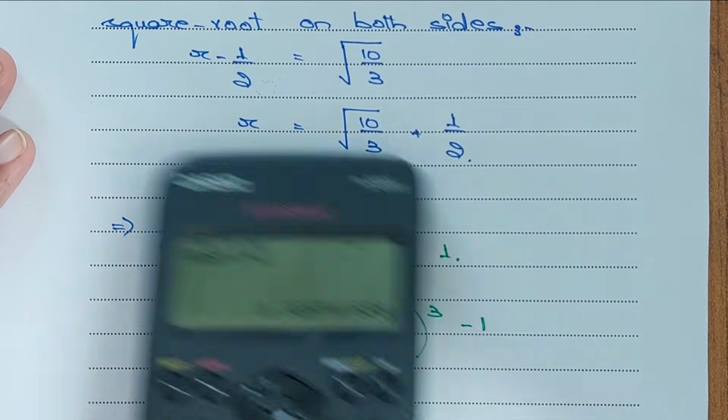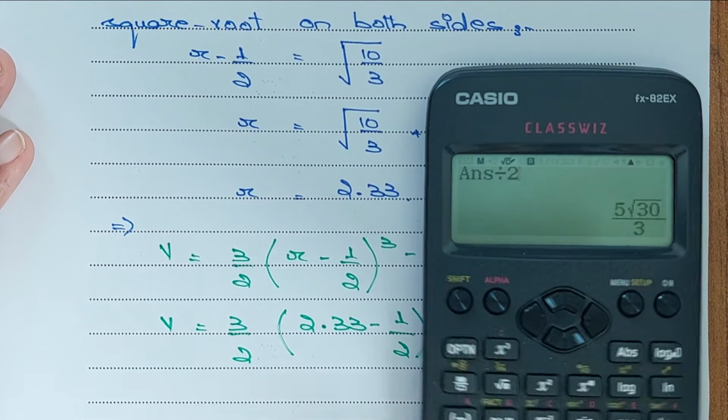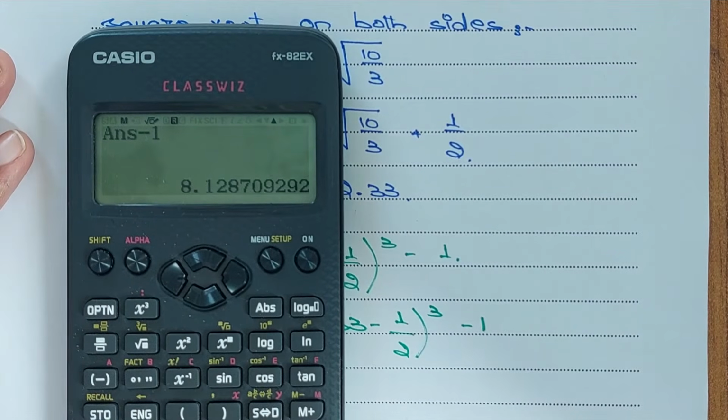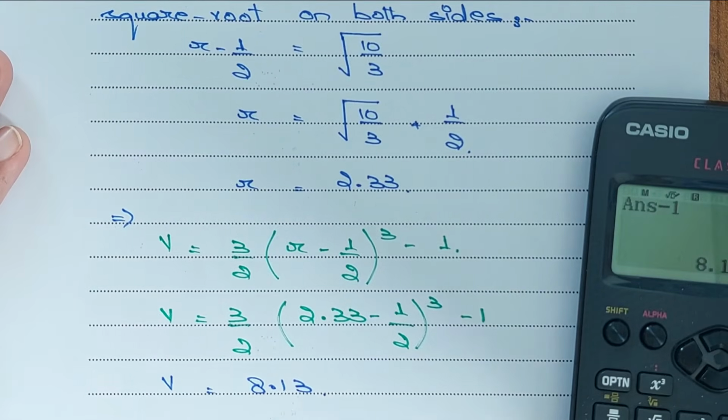Let me simplify. Subtract 1 by 2 and take its cube, times 3 divided by 2, and then subtract 1. So V is 8.13. This is the volume of the mold.